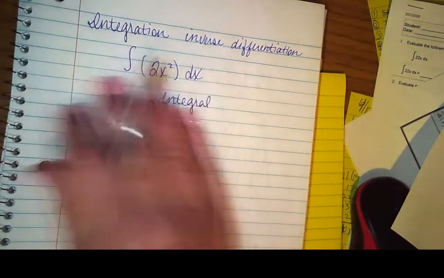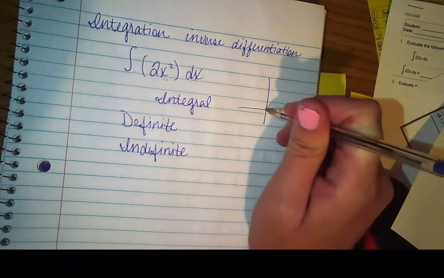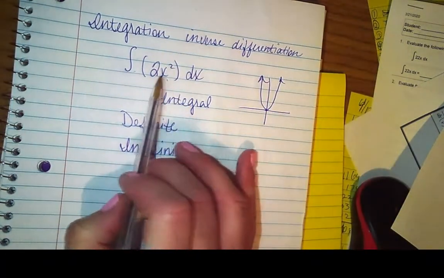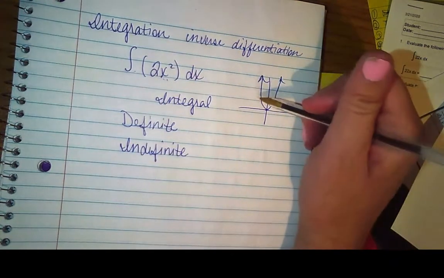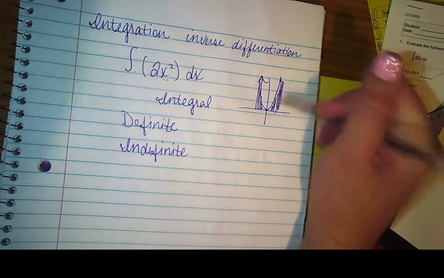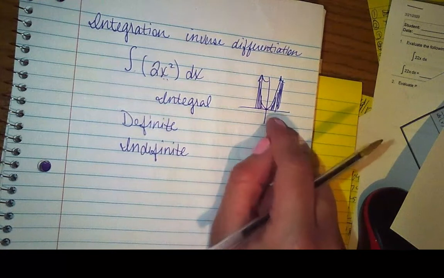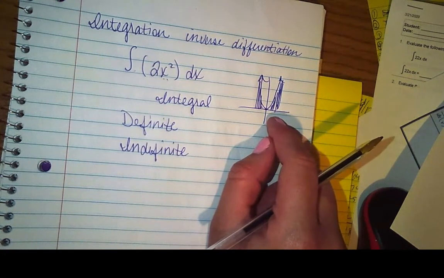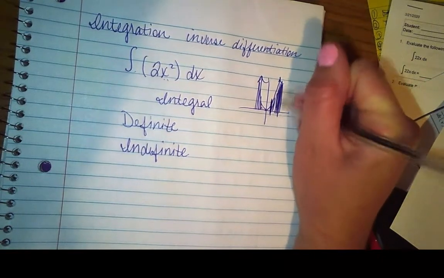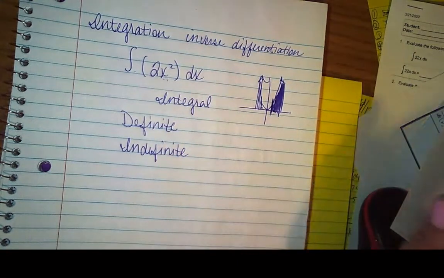If I were to graph 2x squared, that is a parabola that's pretty tall. When I integrate this, I'll get the formula for area under the curve, and it would be this type of area. It becomes a definite integral when I give you the x values that I want you to find the area between. If I wanted the area between 1 and 4, I would just want that part of the area. But we're going to get to that later.